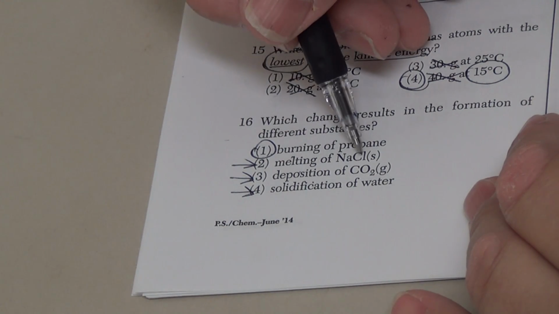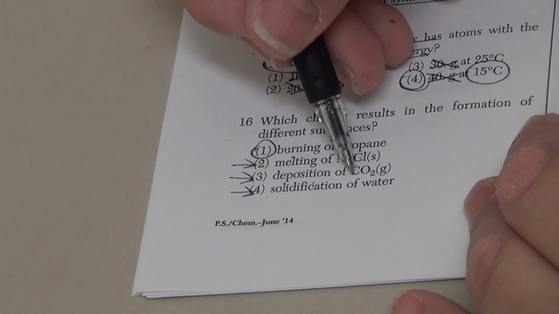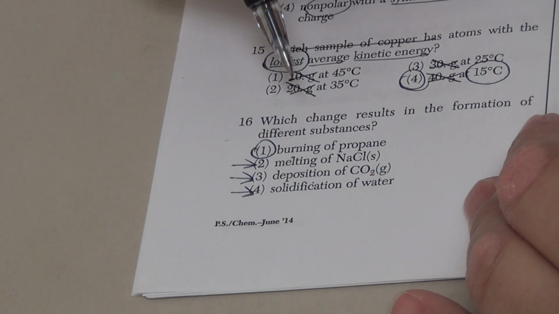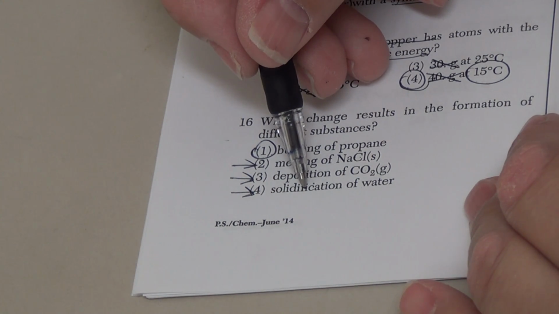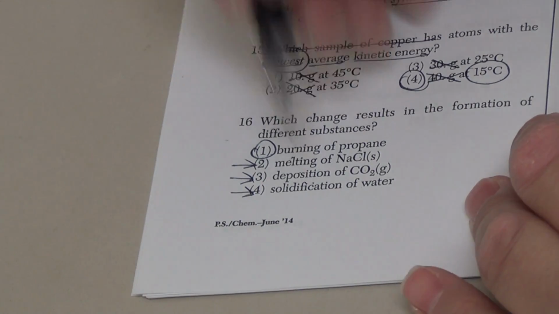Any way you look at it, the substances do not change their identity. When you go up in phase, the molecules simply get further apart. When you go down in phase, the molecules just get closer together. But what molecules you have, that doesn't change.